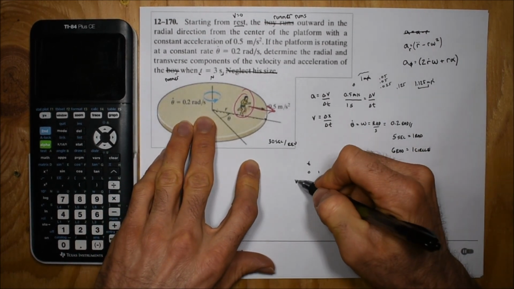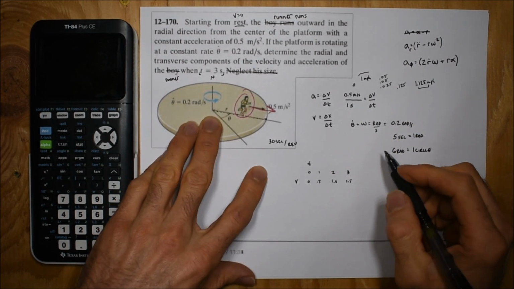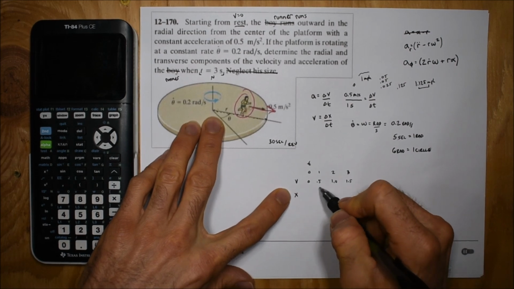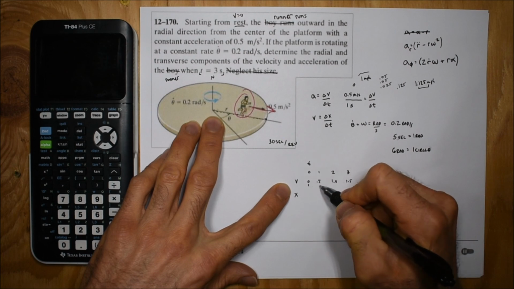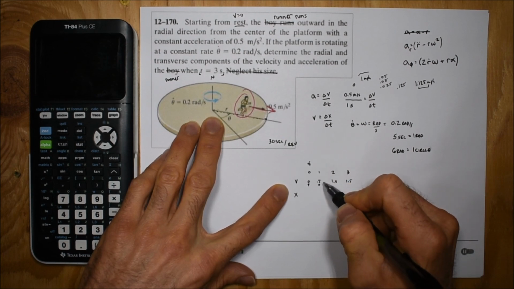Okay, cool. So now how do we do distance? Is there any way we could figure that out? Well, sure. Because in 1 second, you had 0 velocity, and then you had 0.5 meters per second.